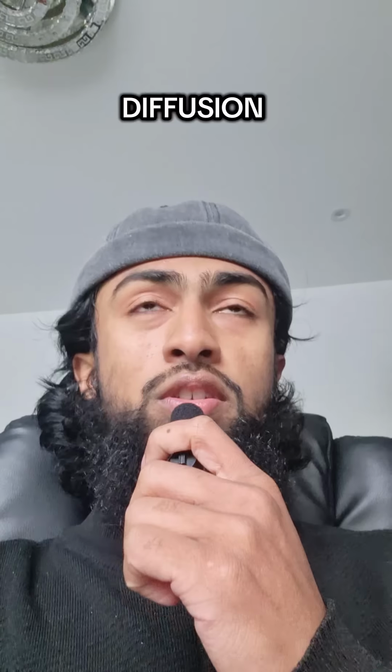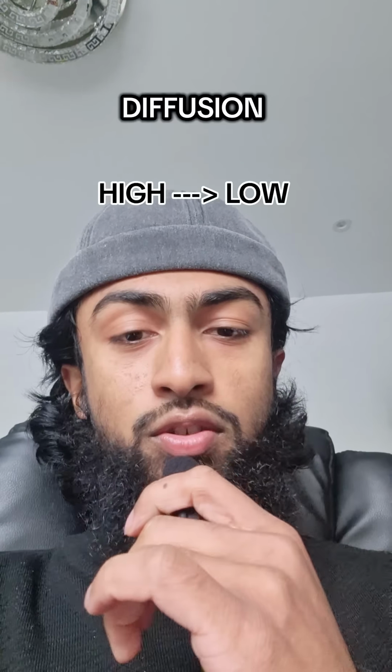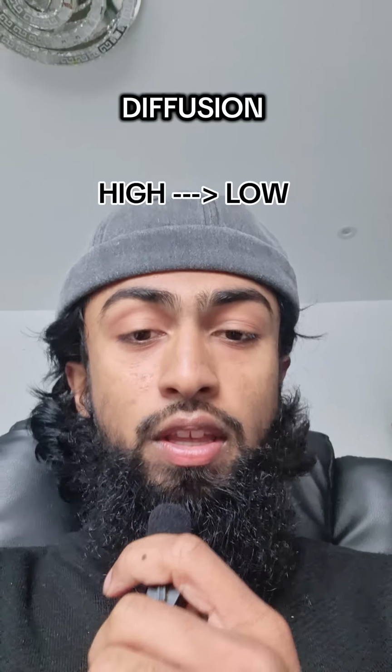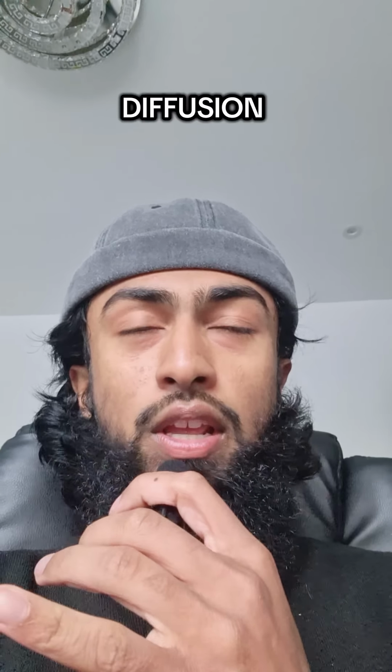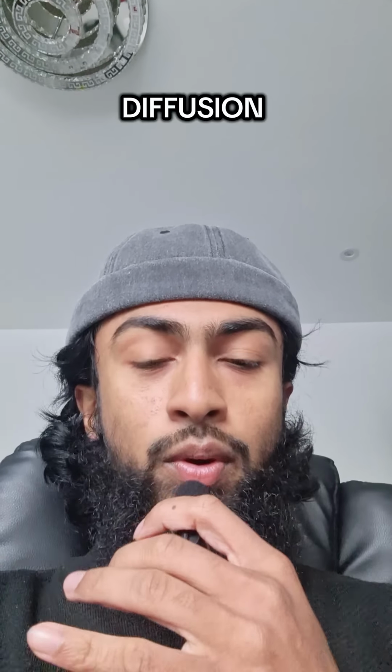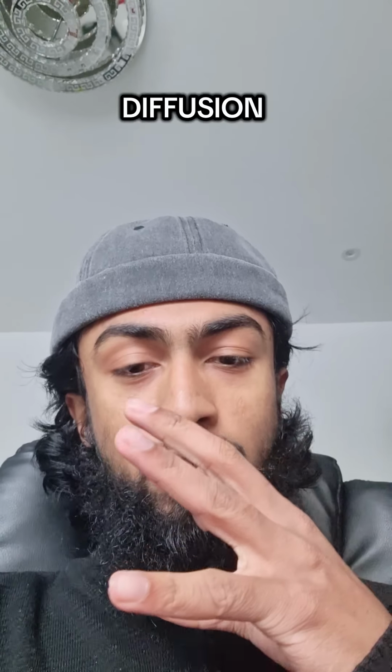Diffusion, what is diffusion? Diffusion is the movement of particles from a high concentration to a low concentration, and it's faster if there's a thin membrane for it to go through, so it's not very thick, it's easy for it to go through, and if there's a larger surface area. Why? Because larger surface area means more particles can go at the same time.